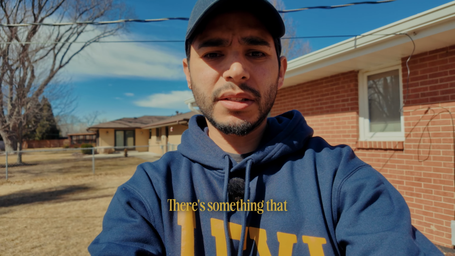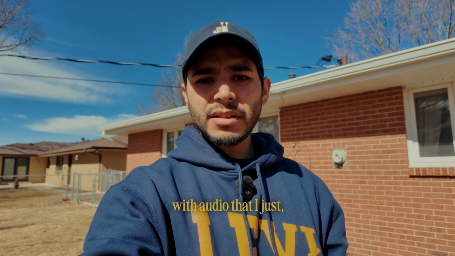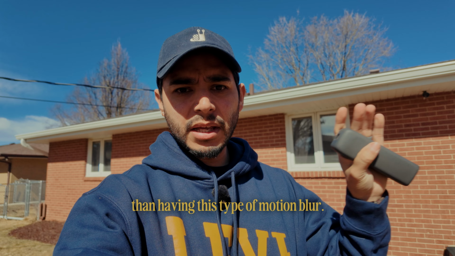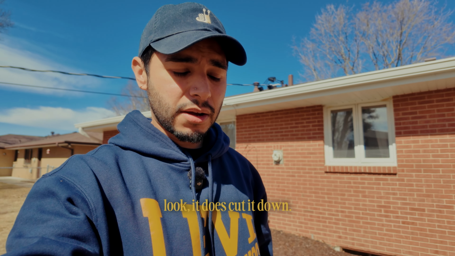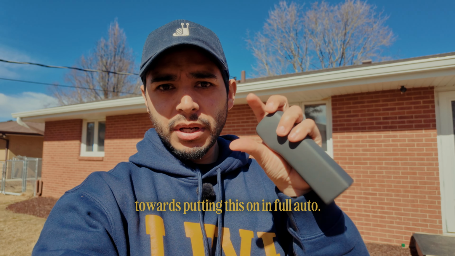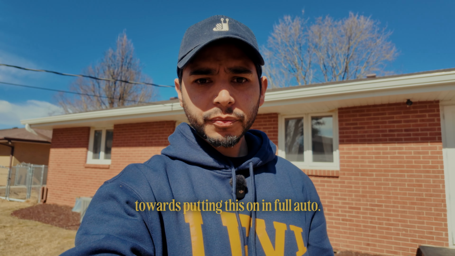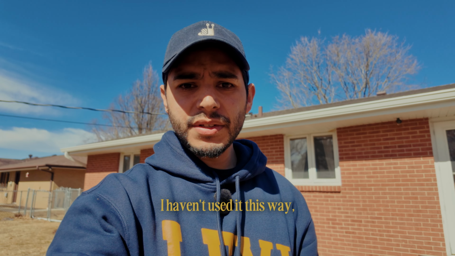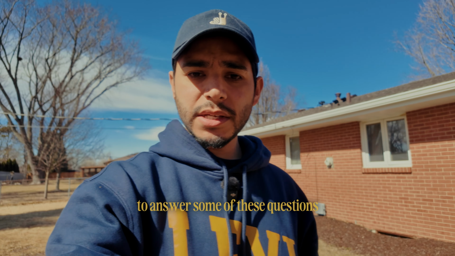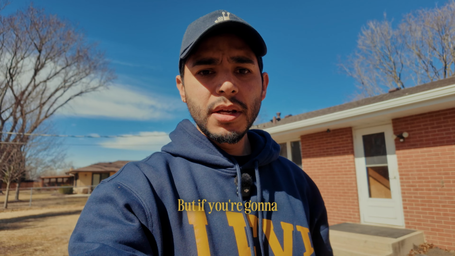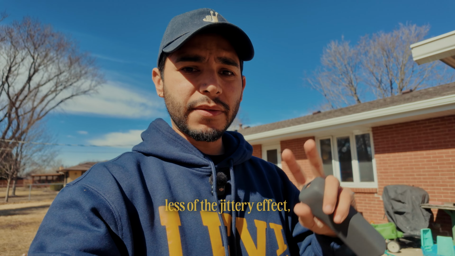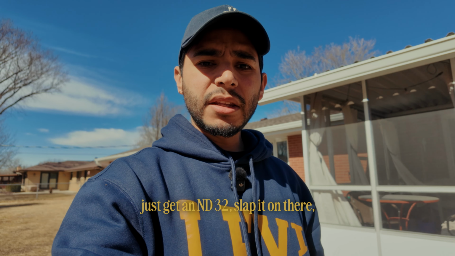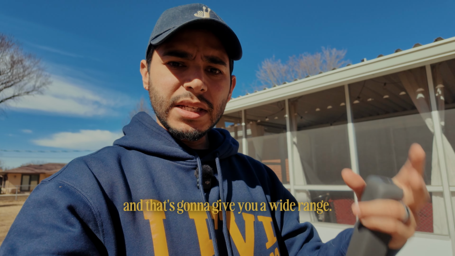There's something with audio that I feel like turns more people off than having this type of motion blur. But using the ND in full auto, look, it does cut it down. So I honestly feel like I'm leaning more towards putting this on in full auto. I haven't used it this way, but I'm using it right now to answer some of these questions that people have been asking. But if you're gonna use ND and you're a beginner, you don't wanna mess a lot with it, but you still wanna have less of the jittery effect, just get an ND32, slap it on there, and that's gonna give you a wide range.